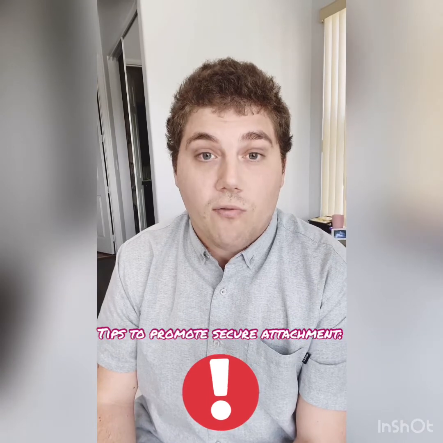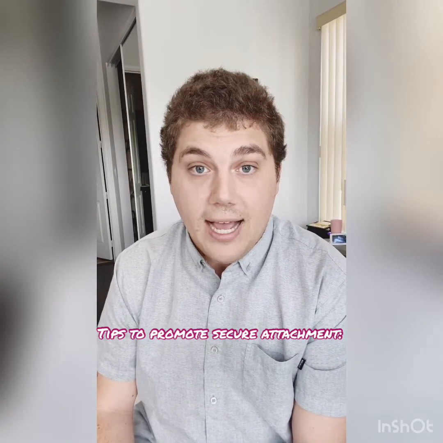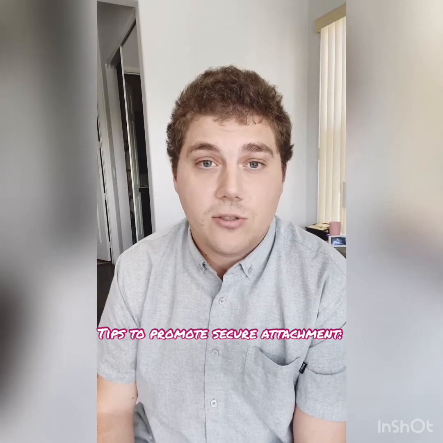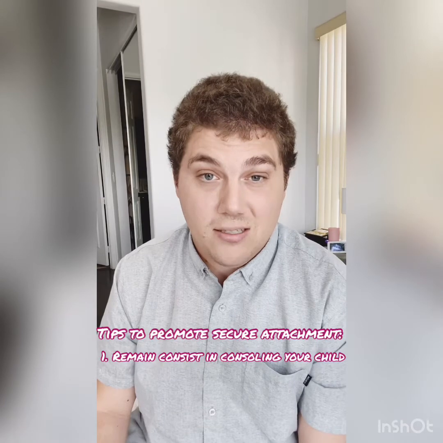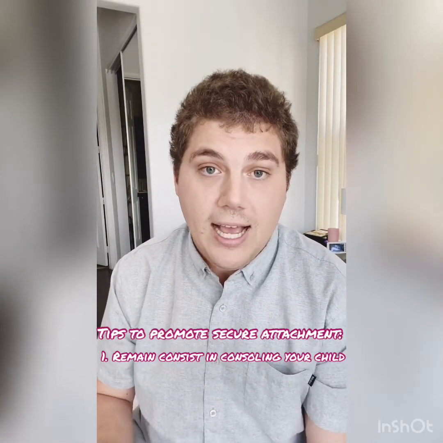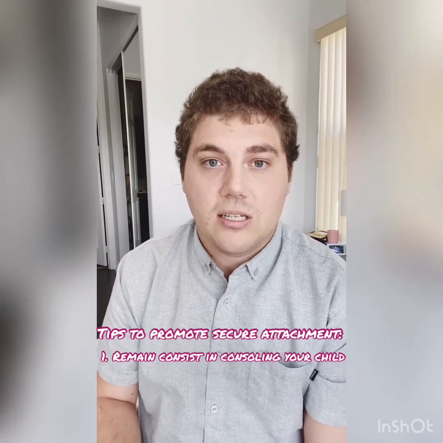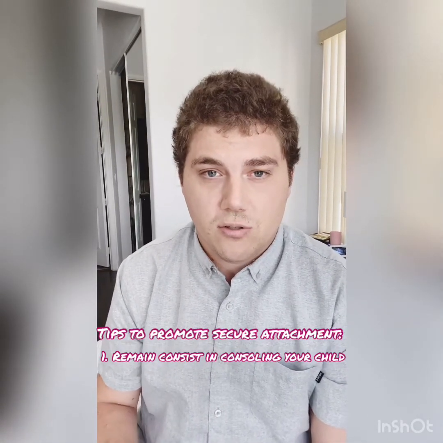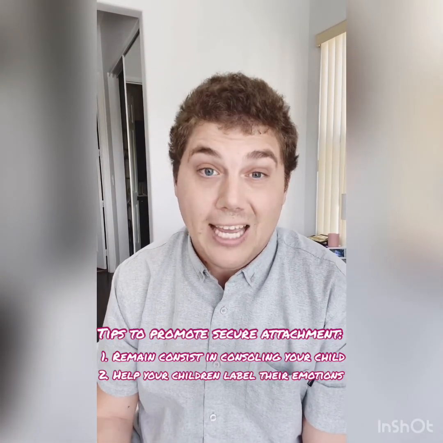So in order to avoid the different types of insecure attachment and have the best type of secure attachment you can with your child is to make sure that you remain consistent. And not only remaining consistent, because you could be consistent at yelling at your child not to cry. So you need to be consistent in consoling your children, showing them that they're allowed to have emotions, and also helping them label their emotions.